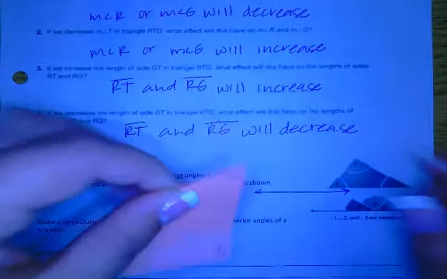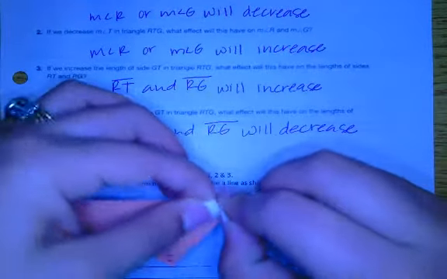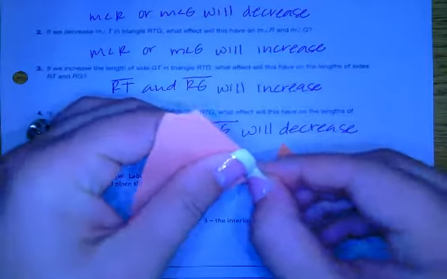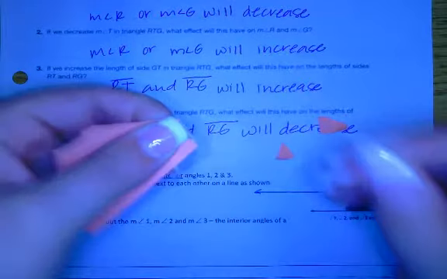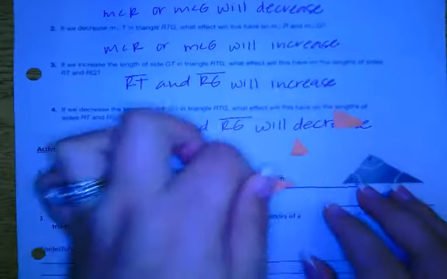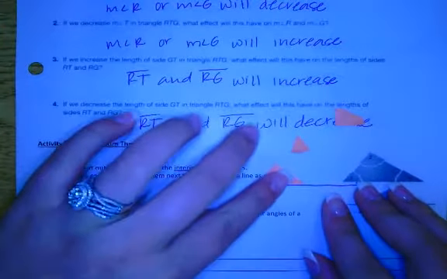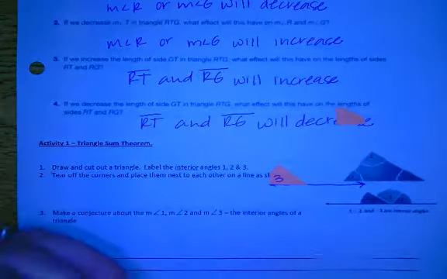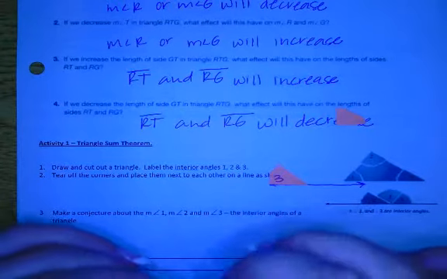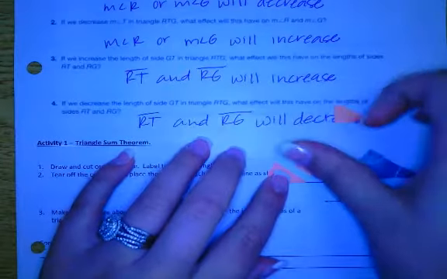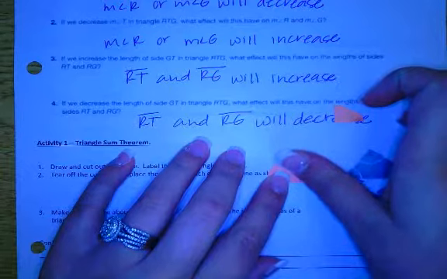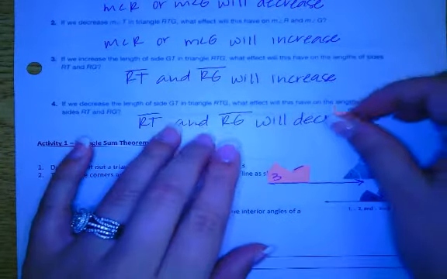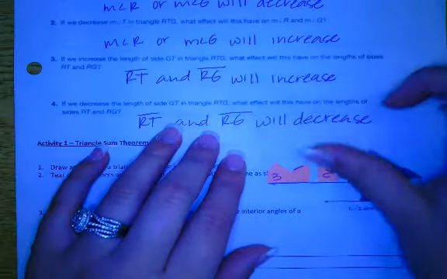So if you take your triangle and rip off each of your angles, okay, if you put all of your angles on this straight line that you drew, it should fit perfectly and add up to what? 180 degrees, because the three interior angles are, what do we call that?